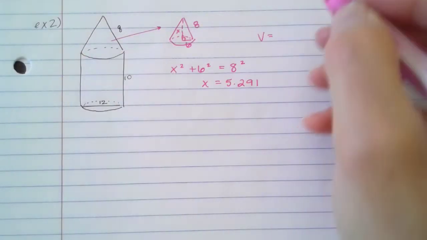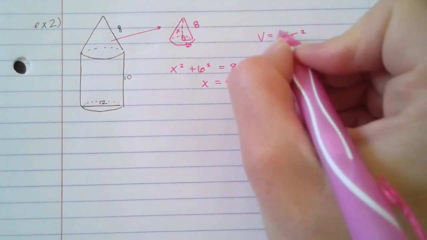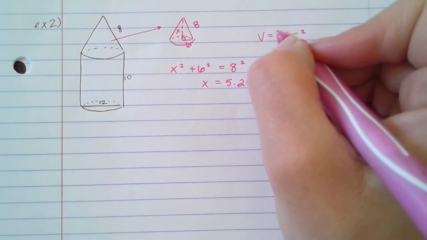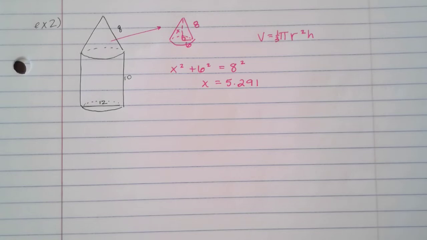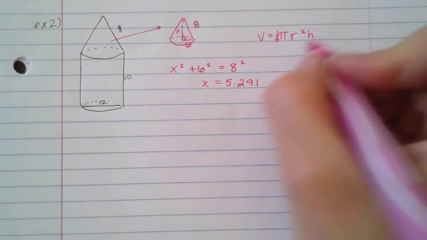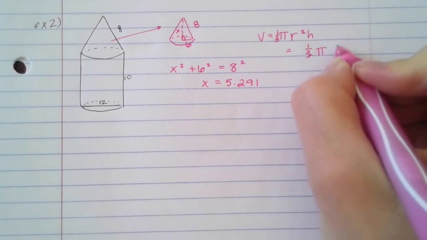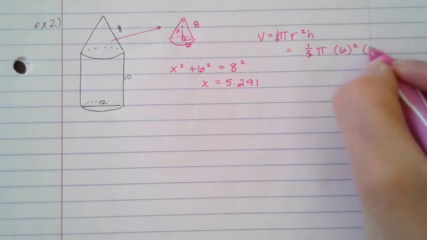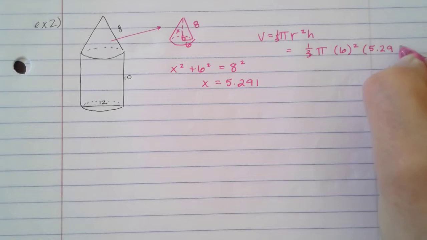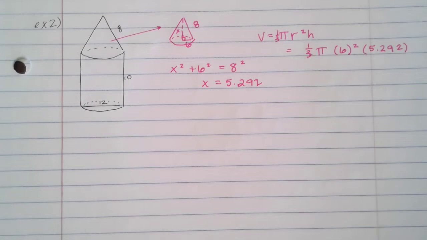So I can use that. The volume of that cone is pi r squared. Oh, it's 1/3. Oops, totally forgot. It is 1/3 pi r squared times the height. And I know the height because I just found the height, otherwise I wouldn't know the height. But that is, let me fill that all in, 1/3 pi, what's my radius? 6 squared, what's my height? 5.291, whoopsies, I guess it's technically 5.29 when you round it.